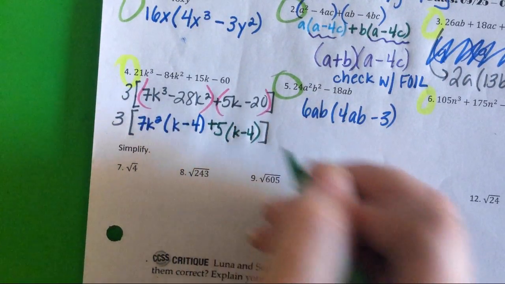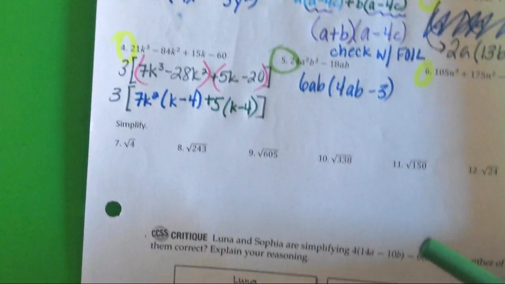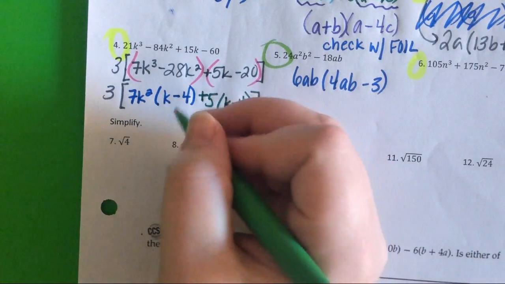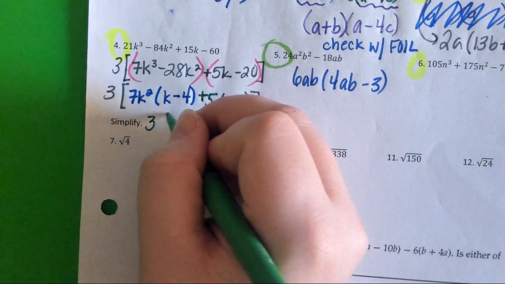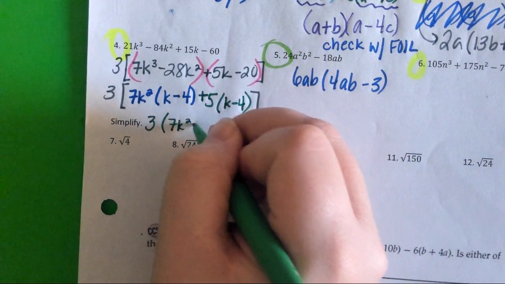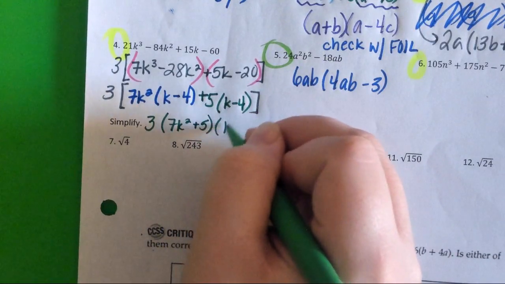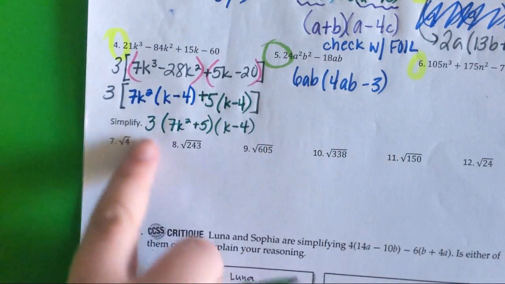Okay, and I am happy. Why am I happy? Because they both have k minus 4. They both have k minus 4. So my final answer would be what? 7k plus 5, k minus 4. But don't forget about that 3.